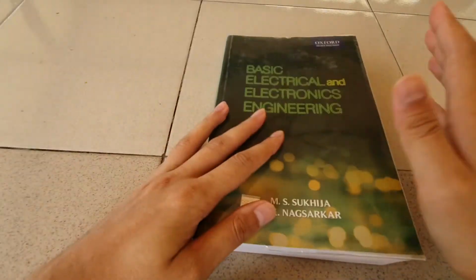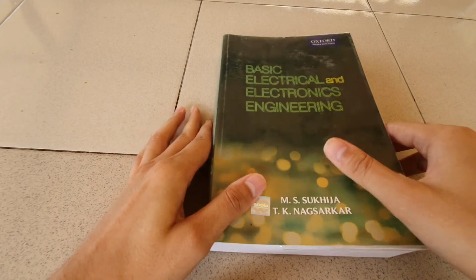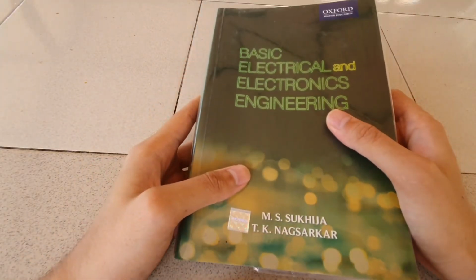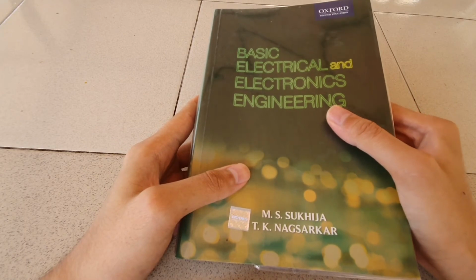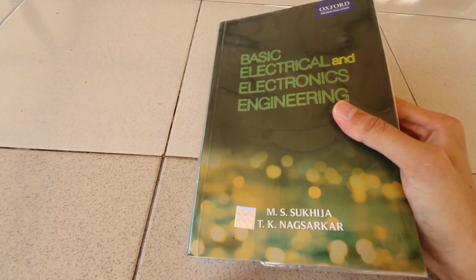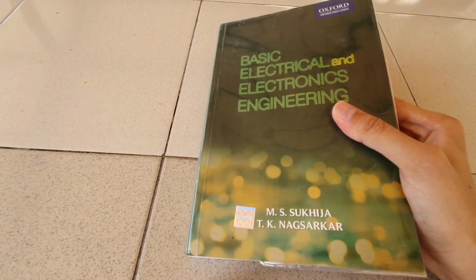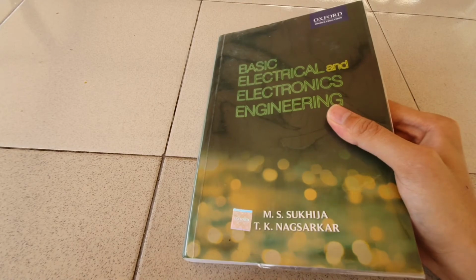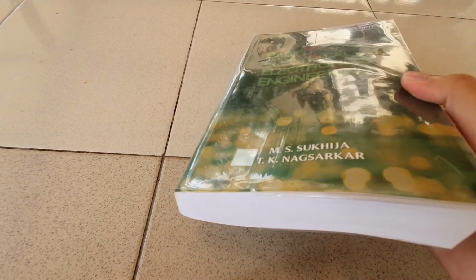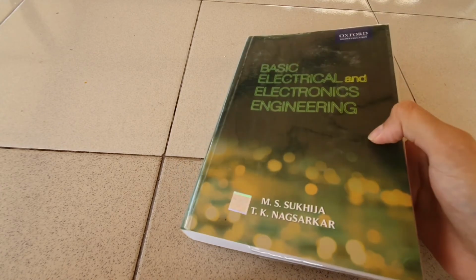Basically I took around 1 month to finish this book. It's quite long because I studied around 20 minutes per chapter, one chapter a day, almost like that. Sometimes it took time to finish the whole thing.